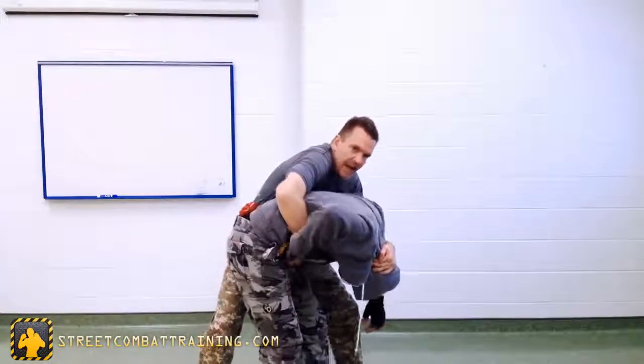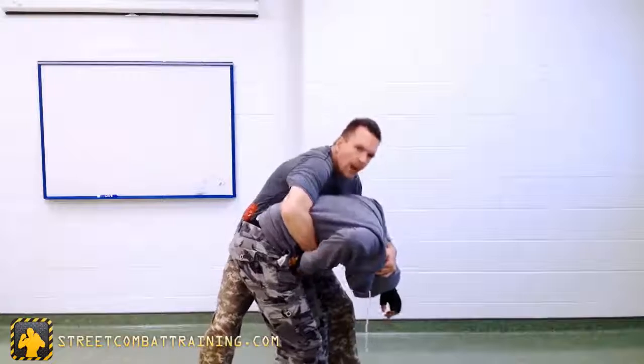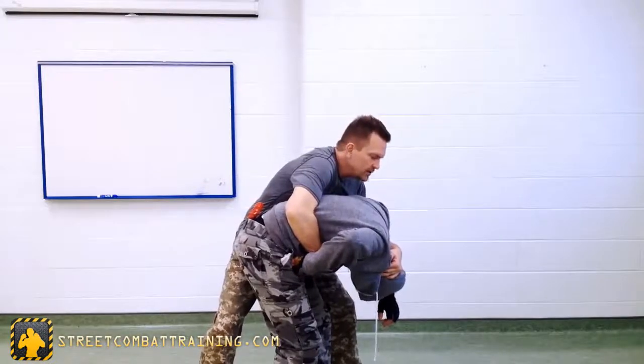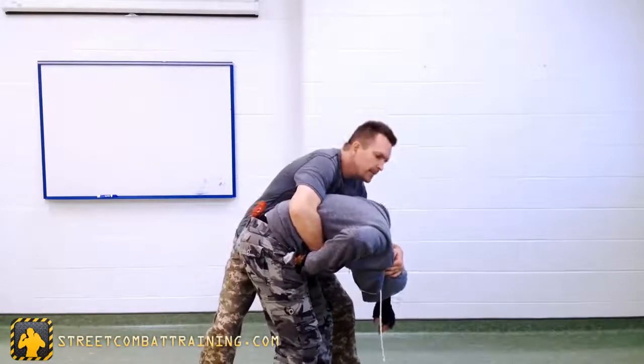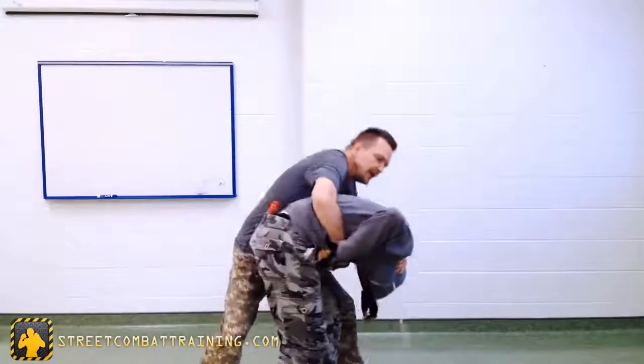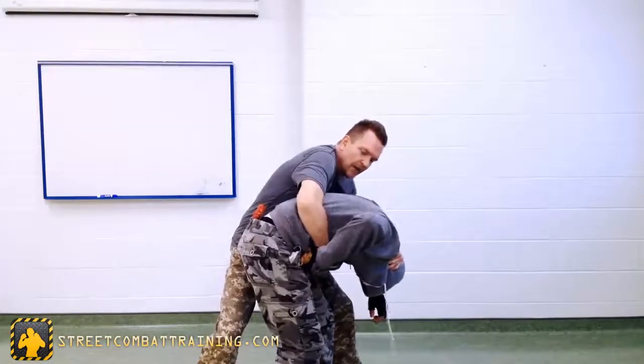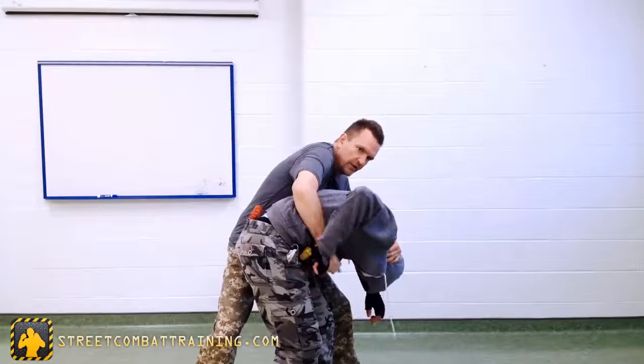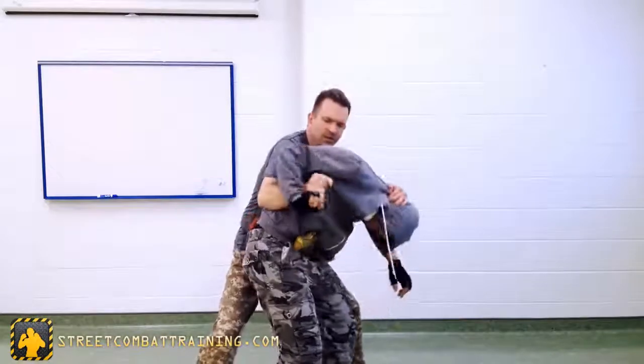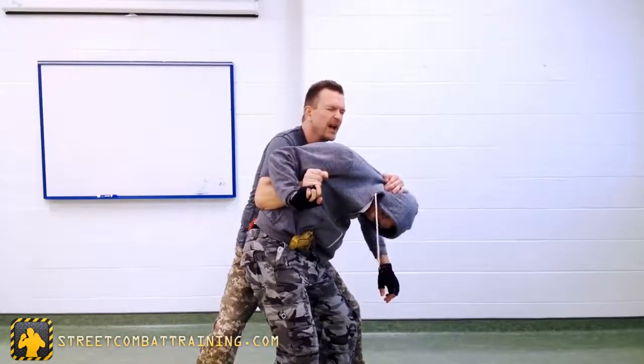Now you get to here and you're in the same situation, but you've got way more leverage. In this position, he's top heavy, head heavy, so it'd be easy to drive him down onto the ground. And again, I happen to get there early, so I've got a finger here, so I can use that just to peel the grip off. But again, do not rely on this.